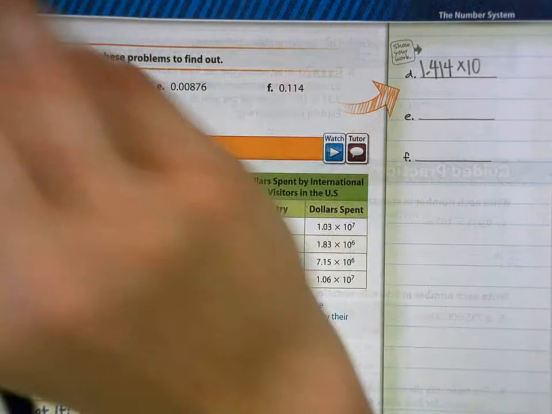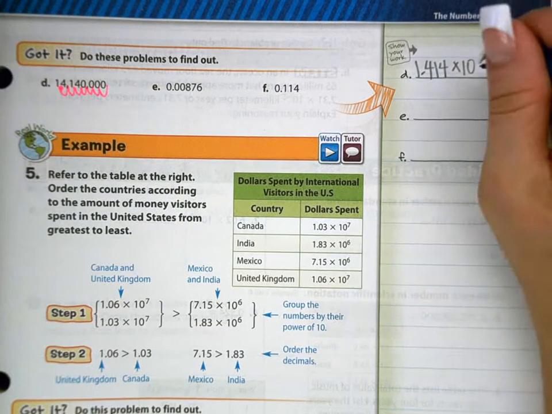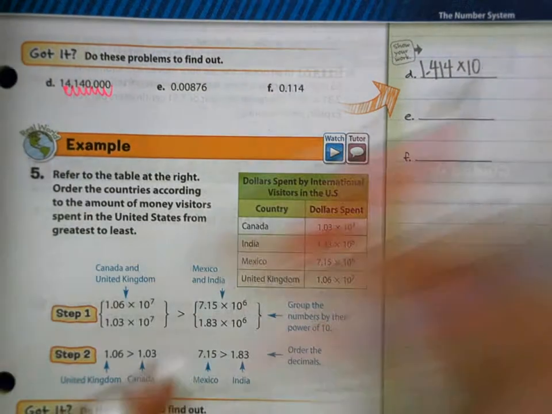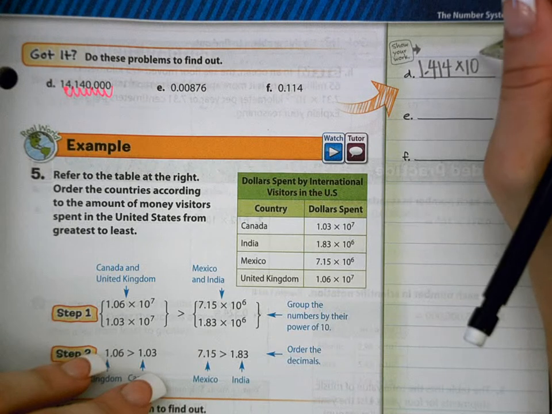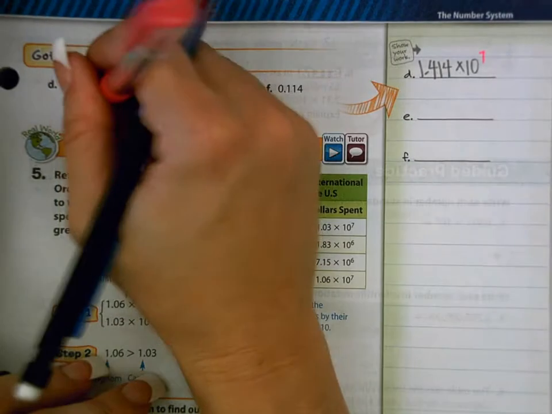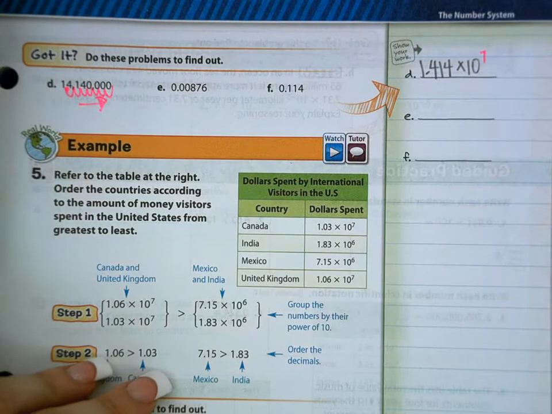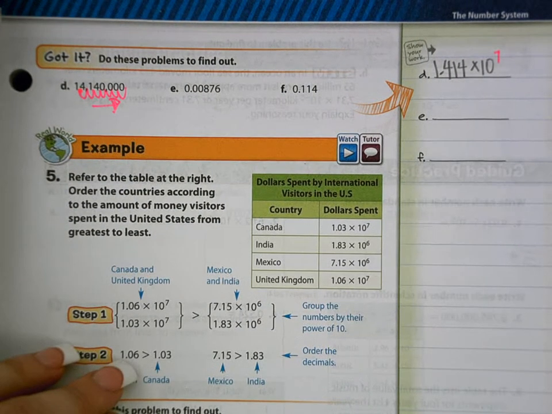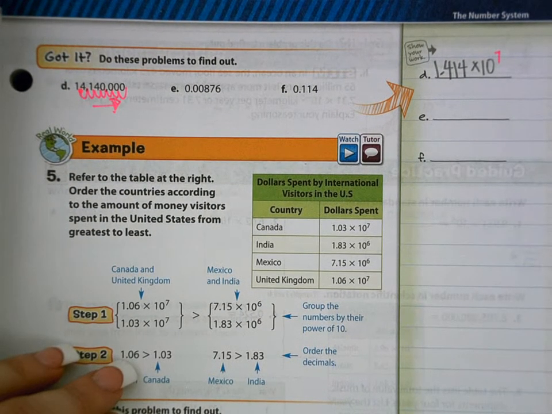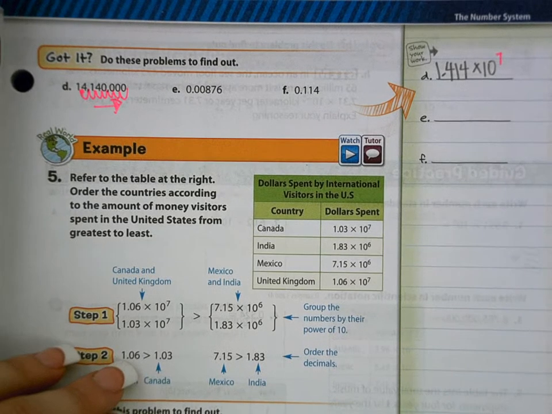So times 10 to the, is it positive or negative 7? Positive. So 1.414 times 10 to the 7th power. You have to be really careful when you're counting these because even if it's off by 1, it's going to be wrong. Kind of a big deal.